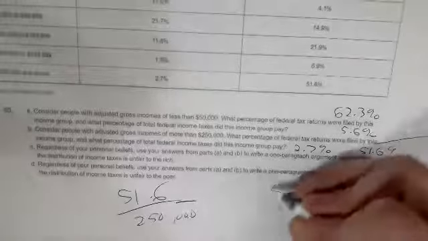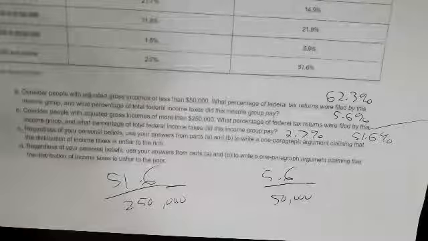It's a stupid number to assume, but say we're making $100 in all. So if we compare the 51.6 to the 250K versus comparing 5.6, I guess, to something like 50,000, one of those things is not like the other, right?